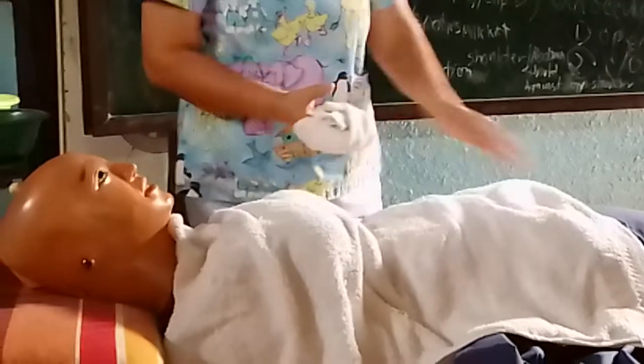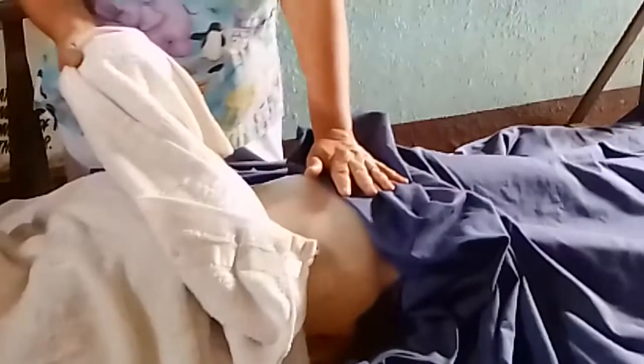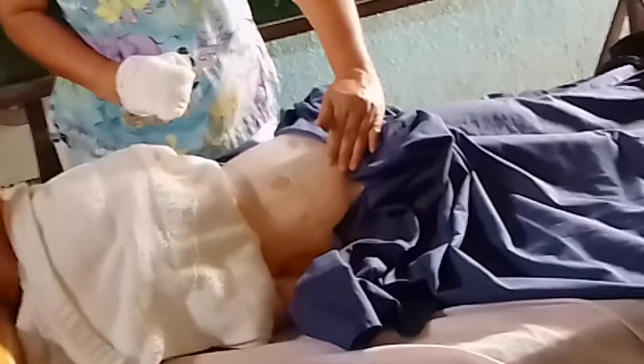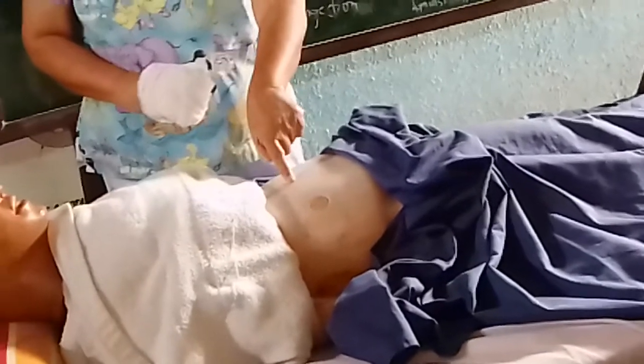Okay, I'm now going to open. I have to divide the abdomen into 4 quadrants, class. So the bath blanket should be here, up to here, covering the perineum. So open, expose the abdomen. In dividing the abdomen, class, 4 quadrants: this is the right upper quadrant, left upper quadrant, right lower quadrant, left lower quadrant, and the center is the umbilicus or navel.